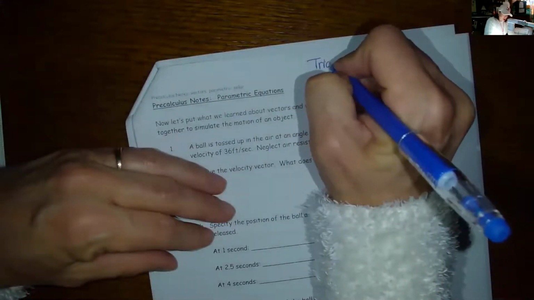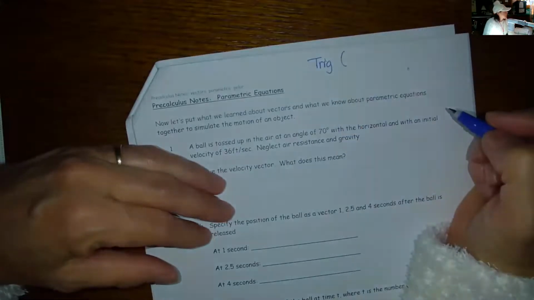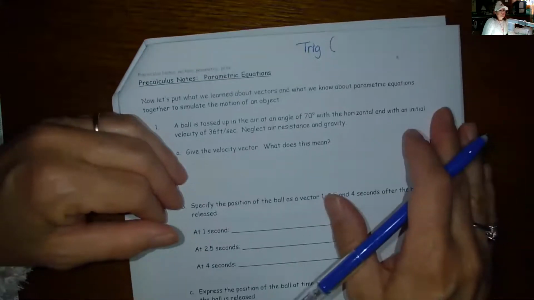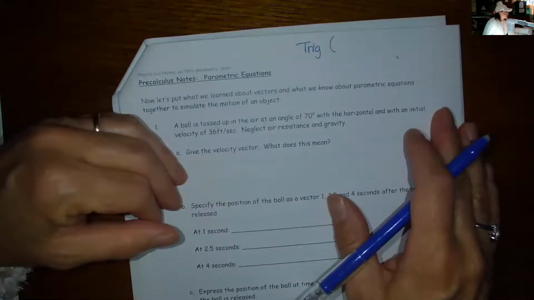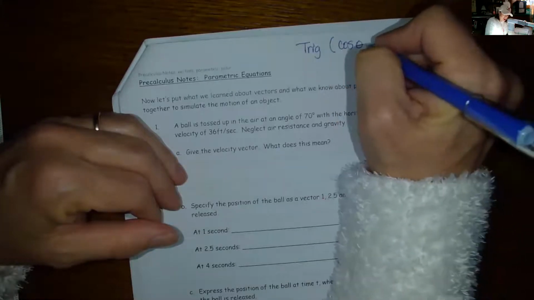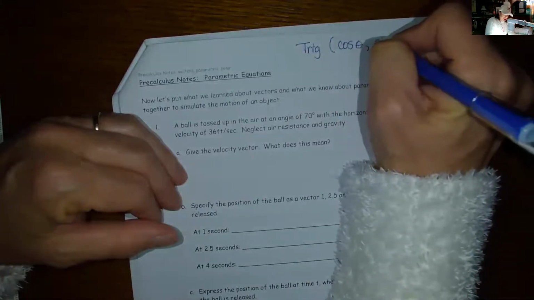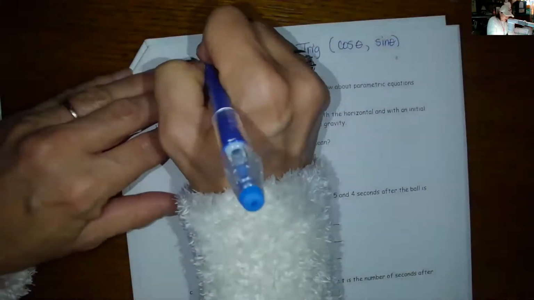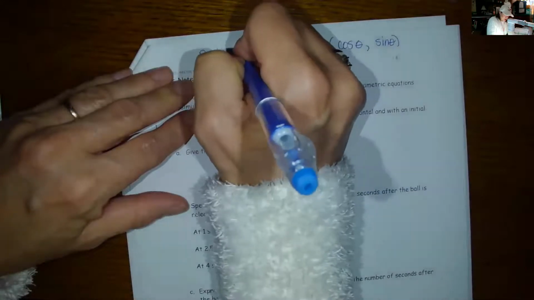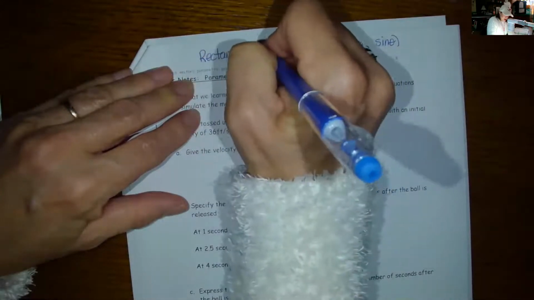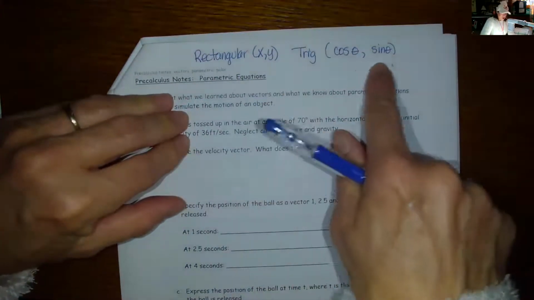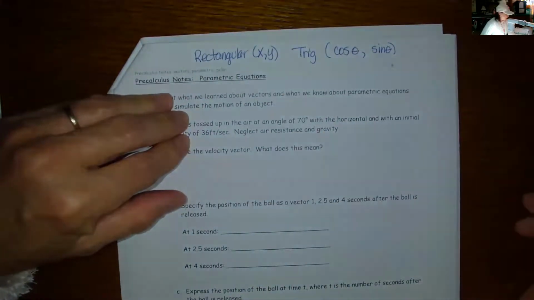I'm going to say trig. What was the x value in trigonometry? Who's x in trig? Sine or cosine? Cosine. When we first started trig, we had cosine and sine. Well, let's do rectangular. That's x, y, right? Rectangular is x, y. Trigonometry was cosine and sine.